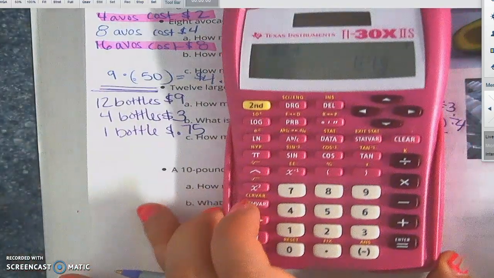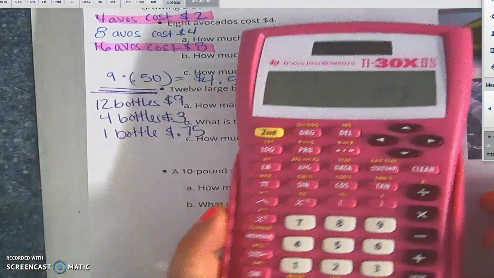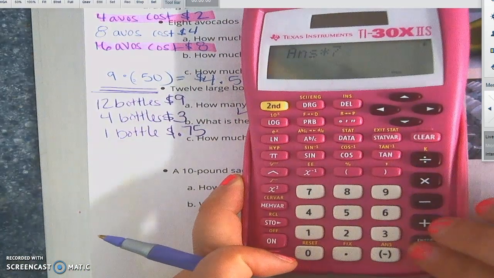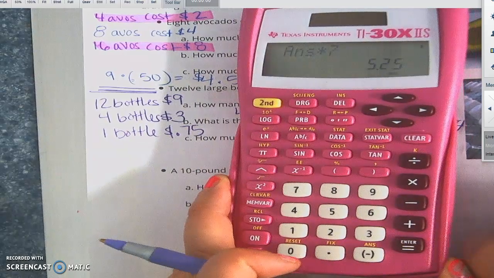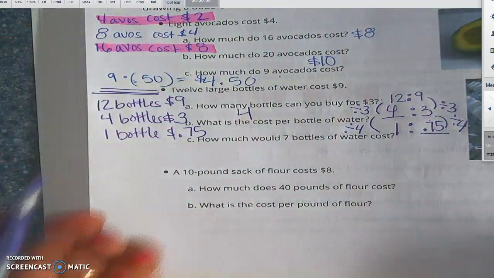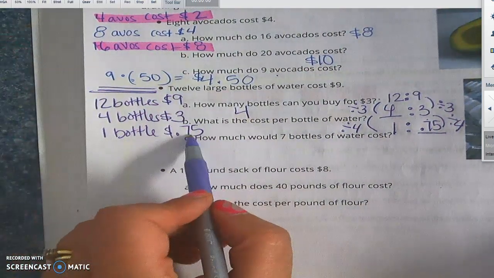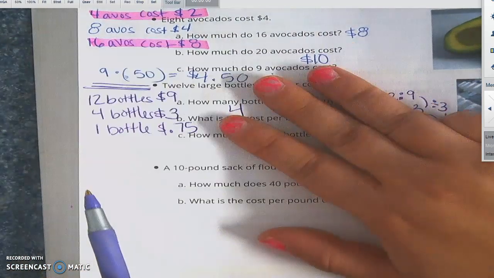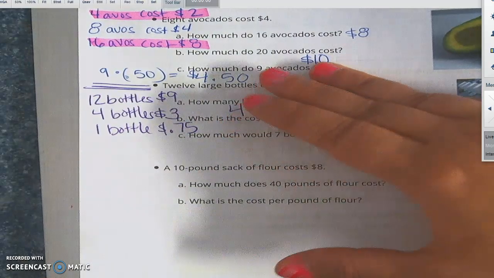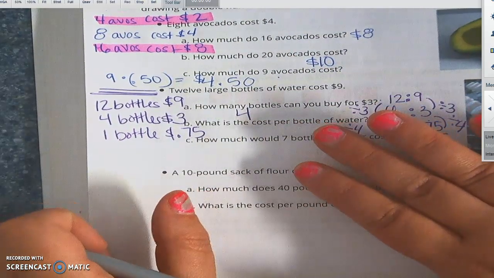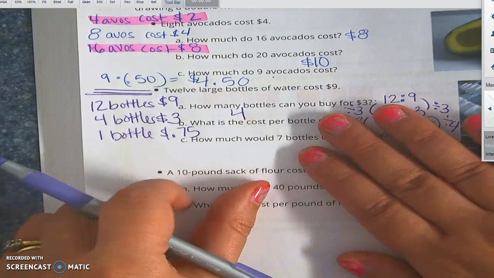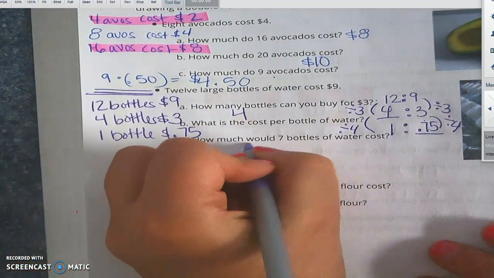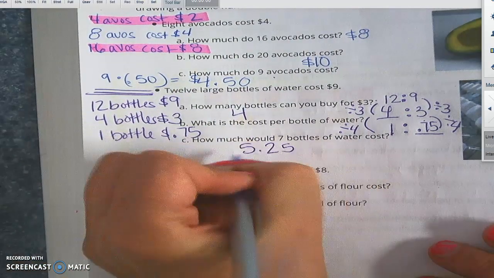My calculator's already out. I'm going to use that. So 75 cents for 1 times 7 bottles is $5.25. Or I know that 2 groups of 75 cents makes $1.50. So $1.50, $3, $4.50, and then plus 1 more group of 75 cents would give me $5.25. So either way, it's $5.25.